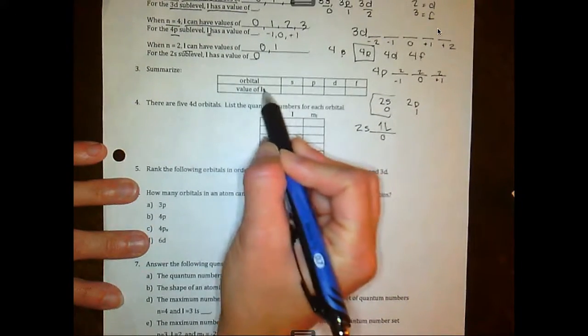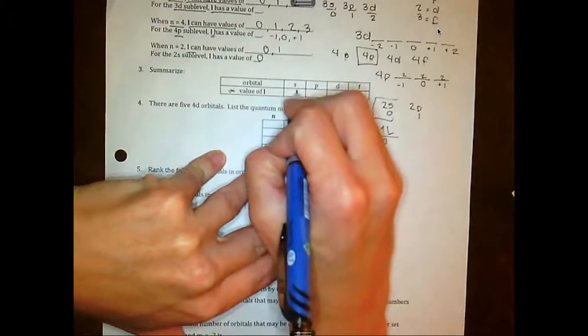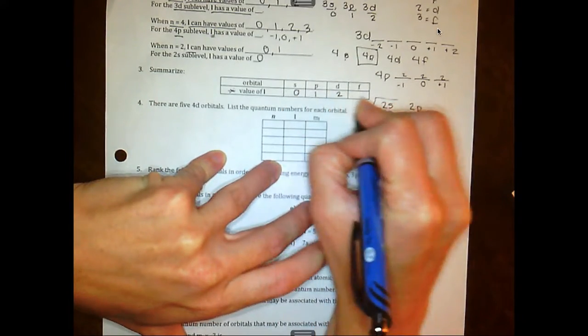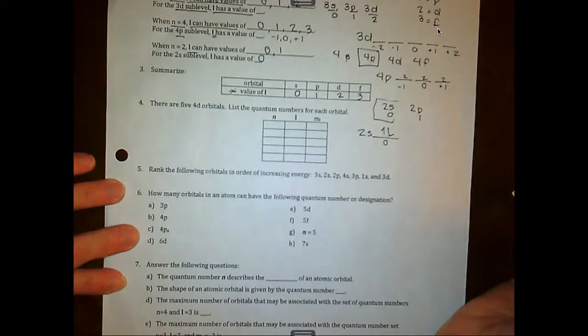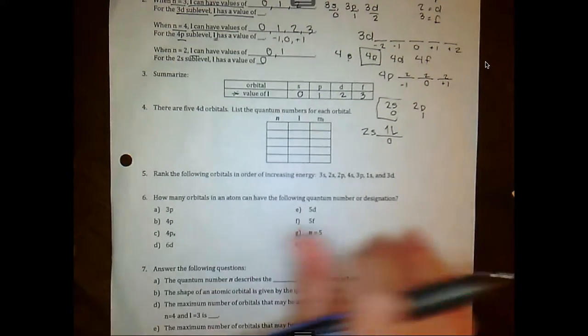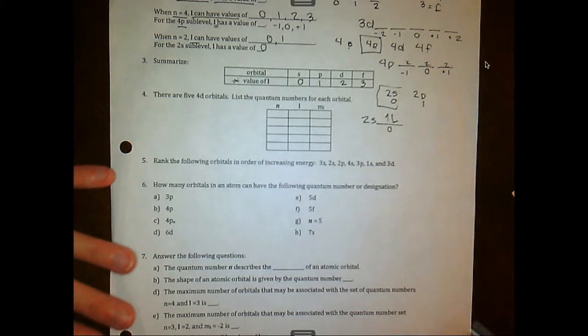In summarizing, really focusing in on that value of L and what does that mean, again, because this is kind of the difficult one for students to understand. Each one of those sublevels is assigned a numerical value. Here we understand that the S represents 0, the P is a 1, the D is 2, and the F is a 3. That's just basic numerical information, assigning values to letters. And then let's go ahead and work through 4, and I'll stop right there for this tutorial.